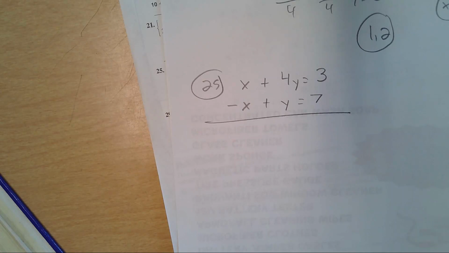Once you know what your y is, you can plug it into either equation and got it?